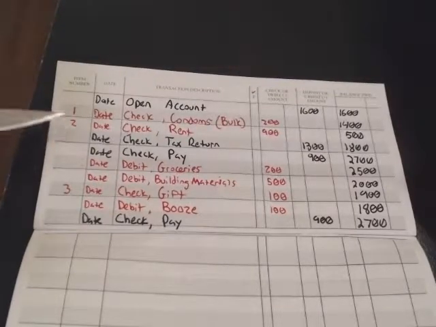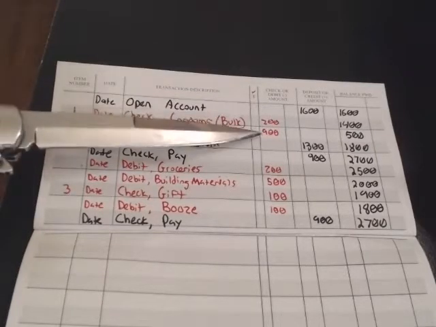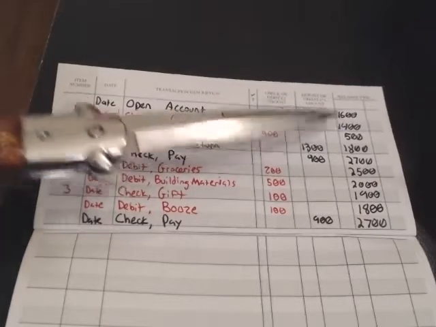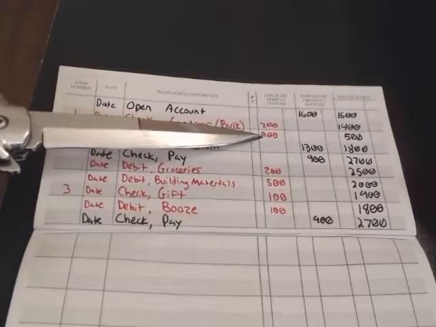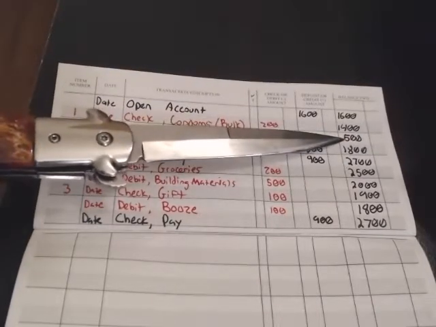Check number 2, written shortly after our big ticket condom check, is our check for the rent. Rent happens to be $900. So $1,400 minus our check of $900 gives us a forward balance of $500.